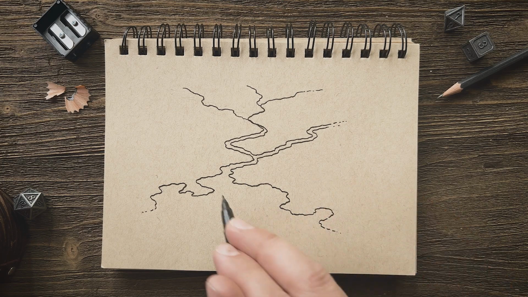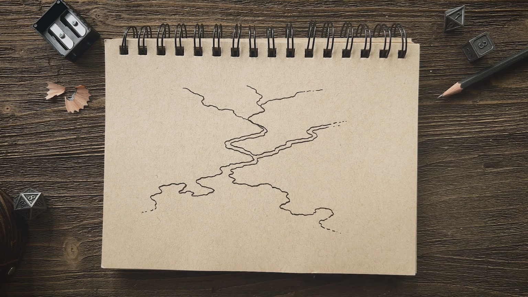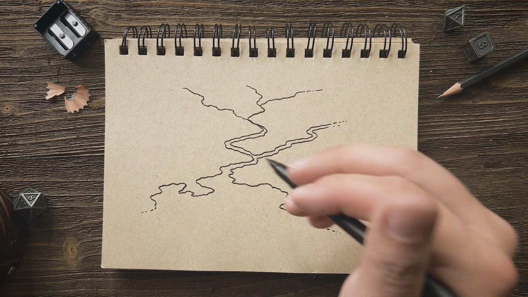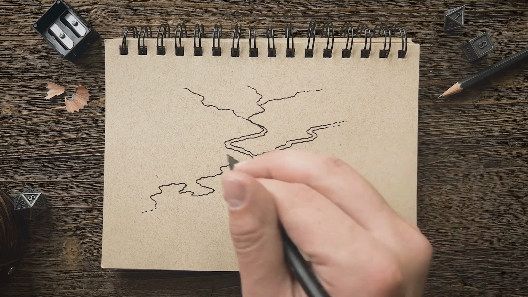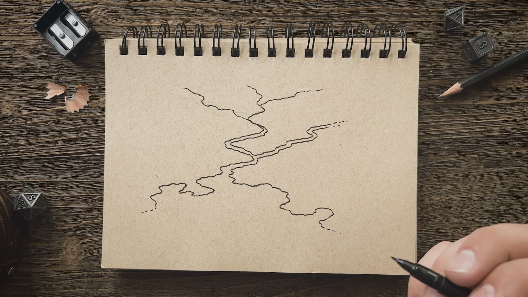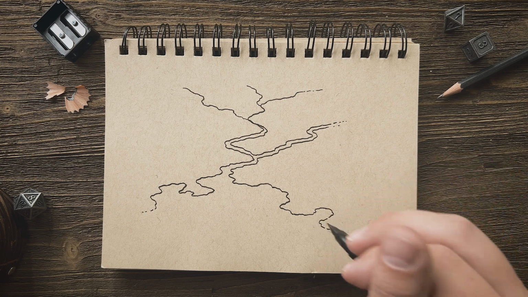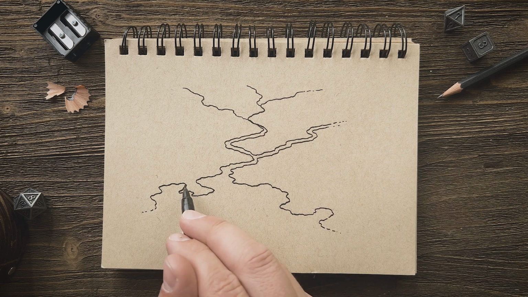So we have our coastline all drawn out with a couple of rivers flowing into it. And I want to show you how you could really easily just add a little bit of detail all along the edges of the river and the coastline that'll really make your map pop. So the thing that I like to look for first is these inside corners. You can see them right here.